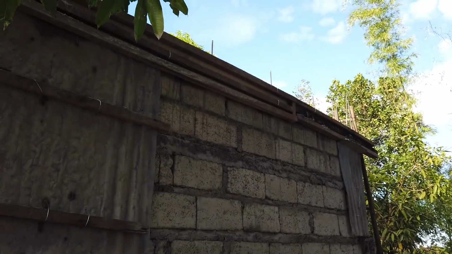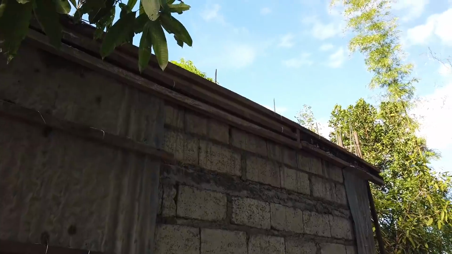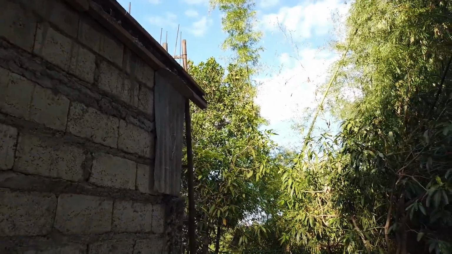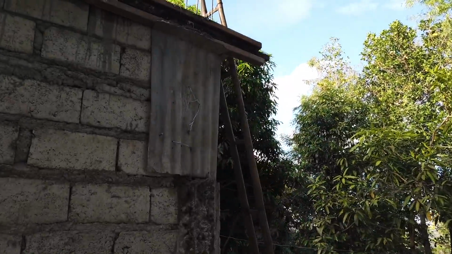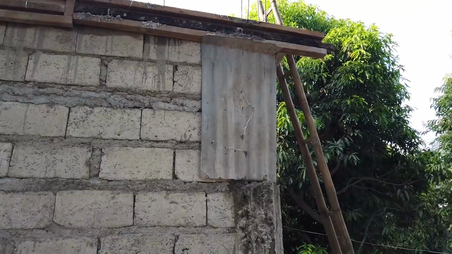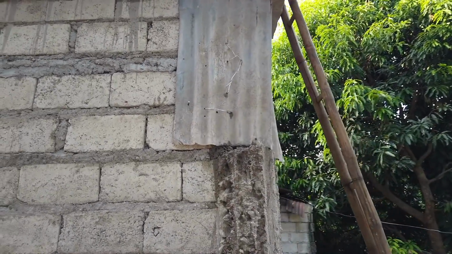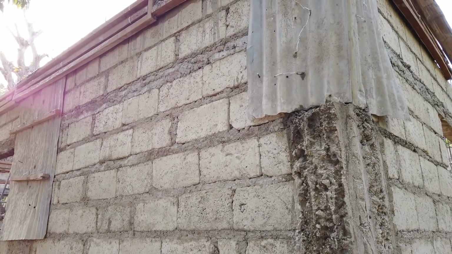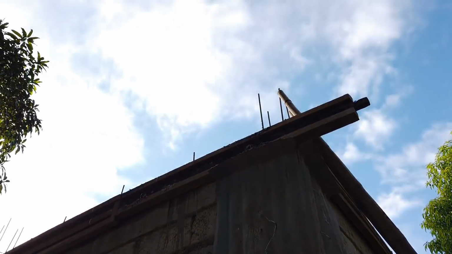So that one as well is poured right to the end of the column. That column has been closed in. That one there is closed in, and also the header beam ends where the column is. That one there.